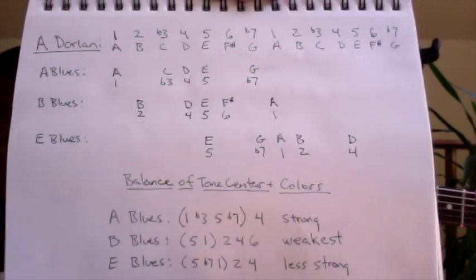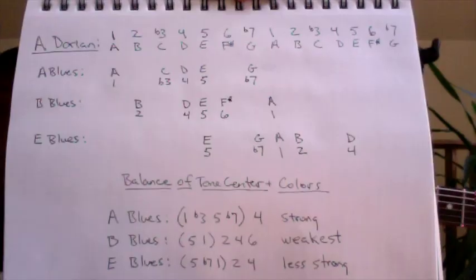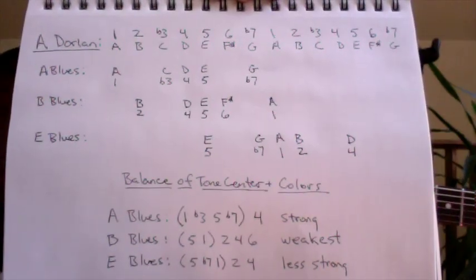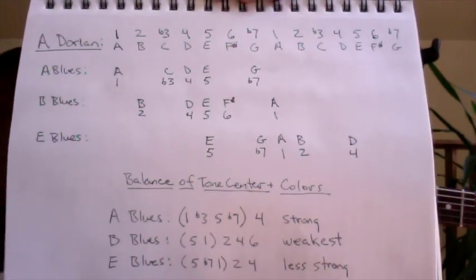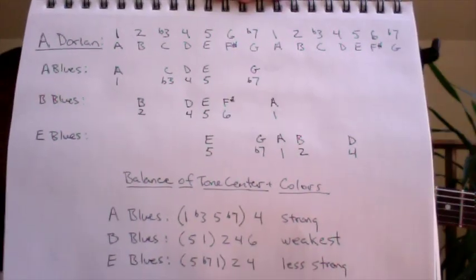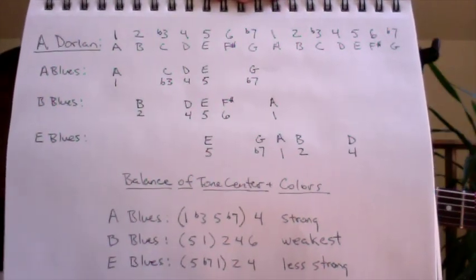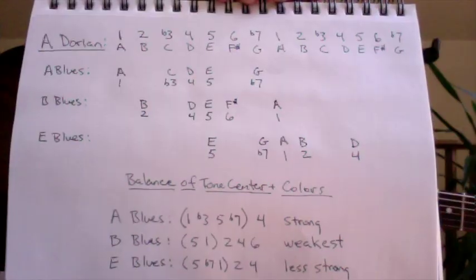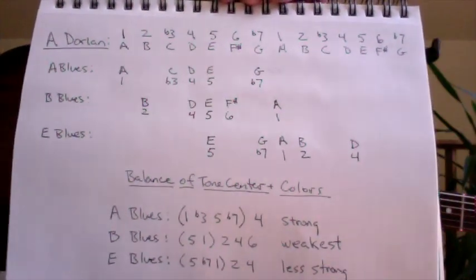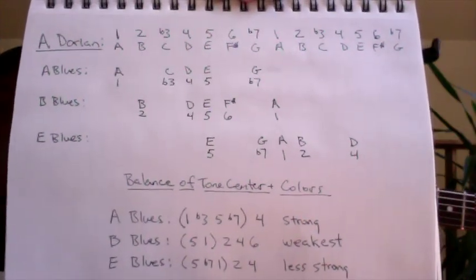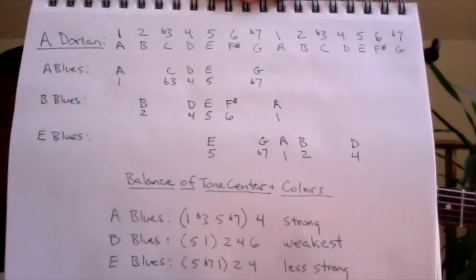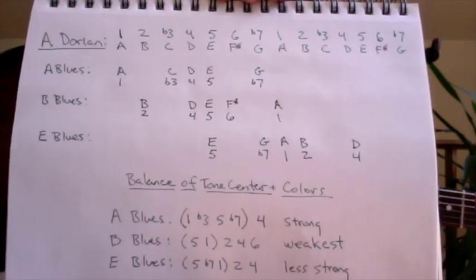So when you play A blues, you're playing all four of the tone center intervals. Remember, tone center intervals in any scale are always the strongest sounding intervals. So you see all four of them in the A blues scale with the one color, which is 4. So it's a very strong sound over A minor, which is why you hear rock and blues players using this idea constantly.